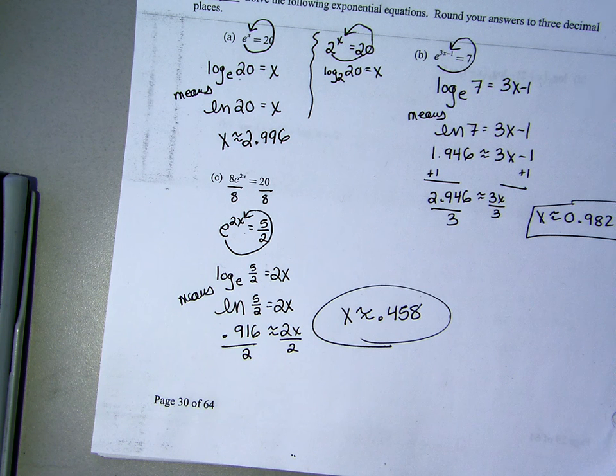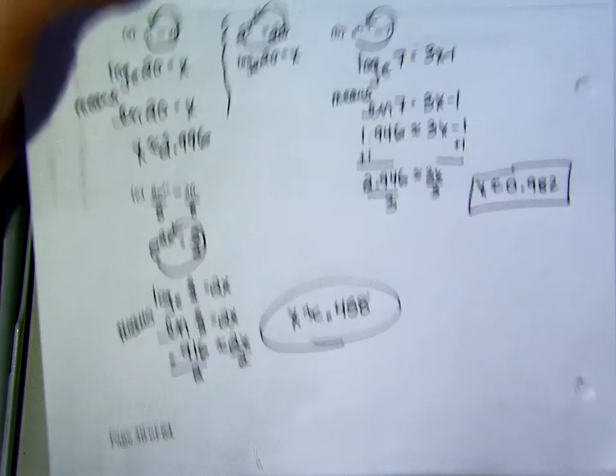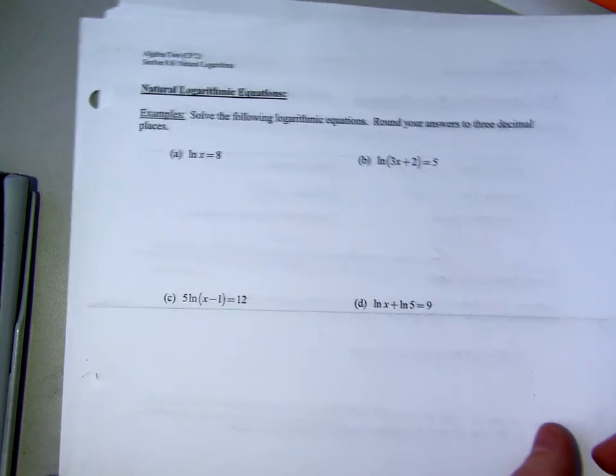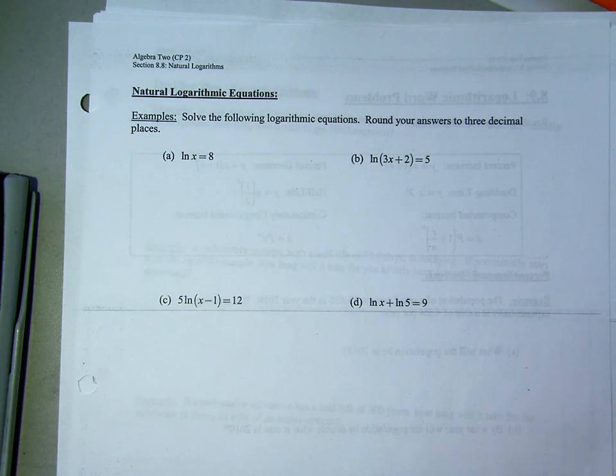What do we think? 0.458? Not terrible? Thank you, David. Next, we need to look at some equations that already start with natural logs in them. For example, letter A on the top of page 31, natural log of x equals 8. Well, a natural log is a log with what for its base?